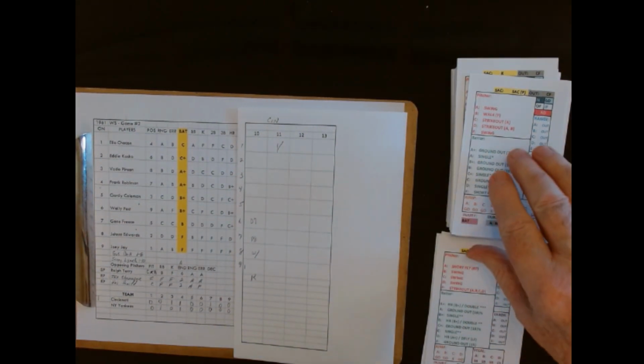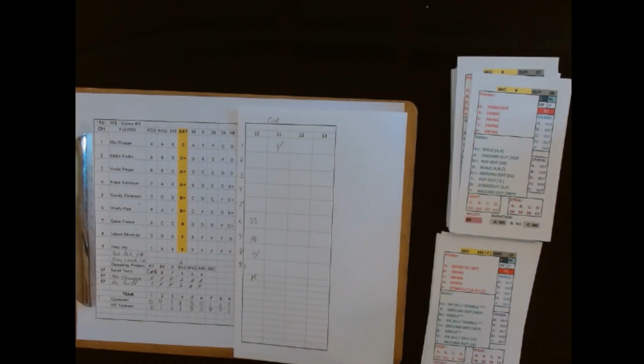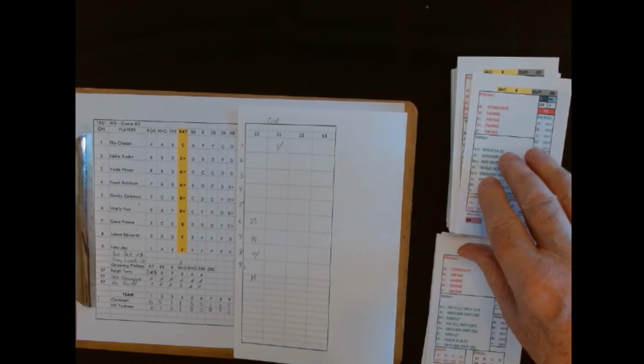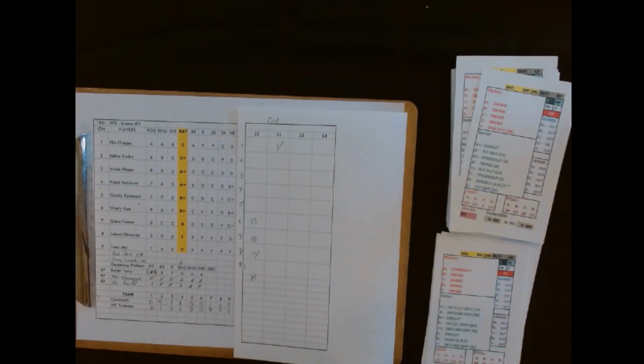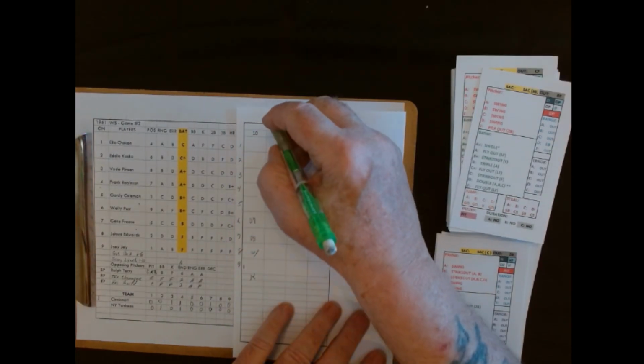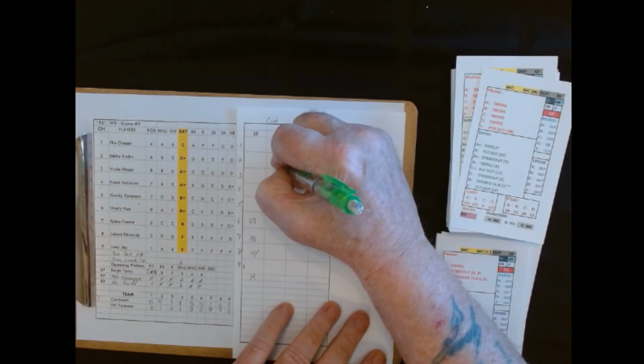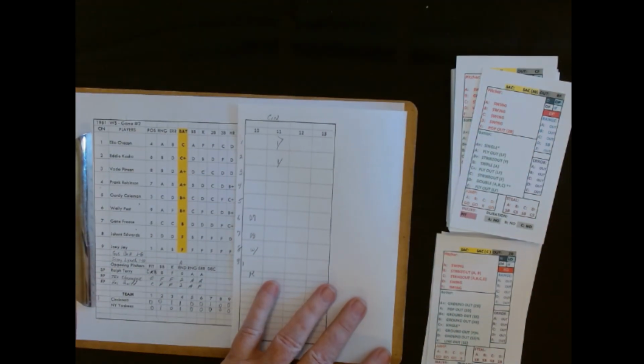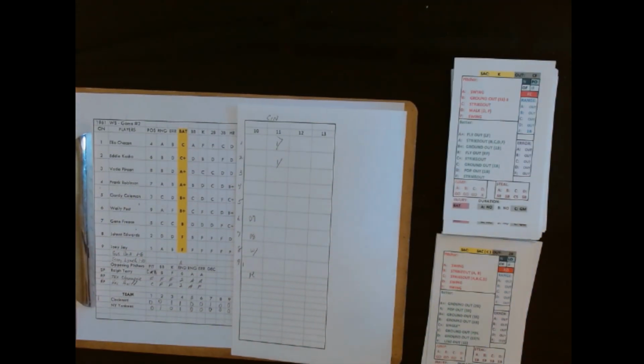Leadoff runner on for Eddie Kasko. C, getting the cut. He's a C plus hitter. C plus, base hit, one base. First and second. Frank Robinson or Vada Pinson. C.